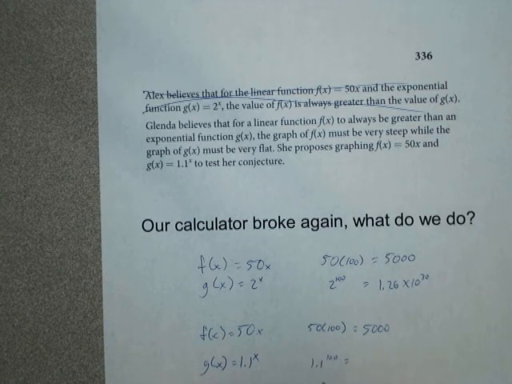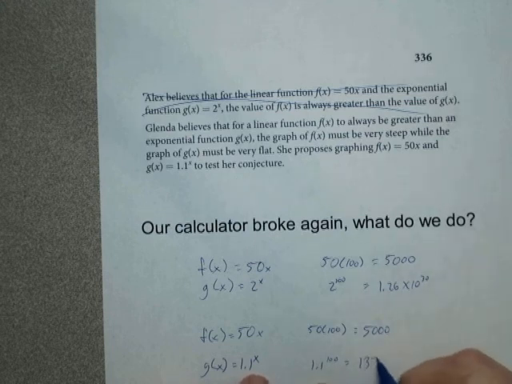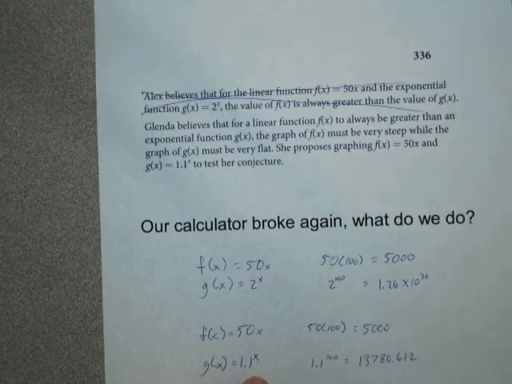And then 1.1 to the power of 100. I would not expect my students to calculate that by hand, so I will allow a calculator on that one. And in this case, 1.1 to the power of 100, you get 13,780 and 612 thousandths. It's actually a little bit bigger than that, but it's far bigger than 5,000.